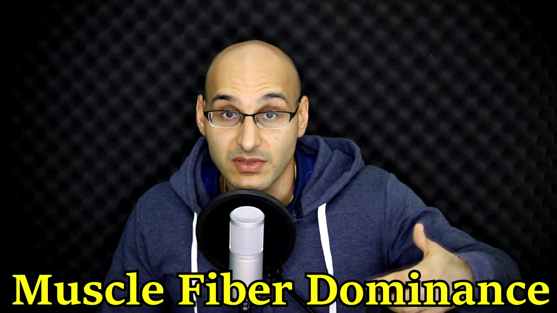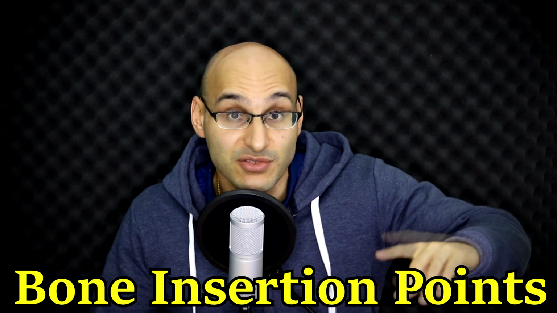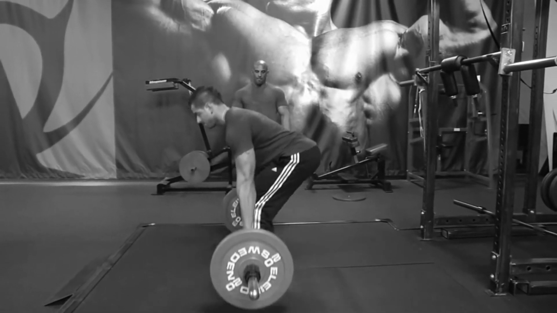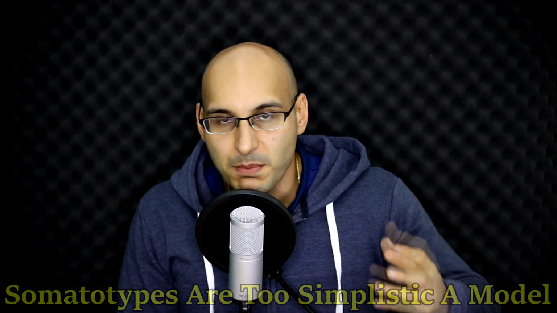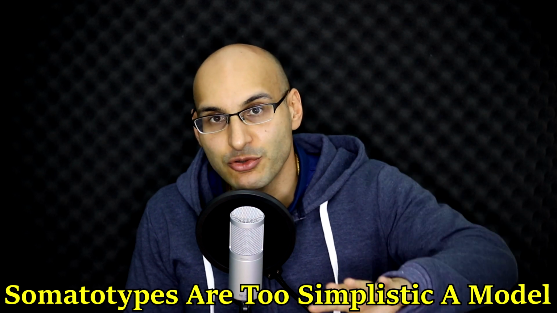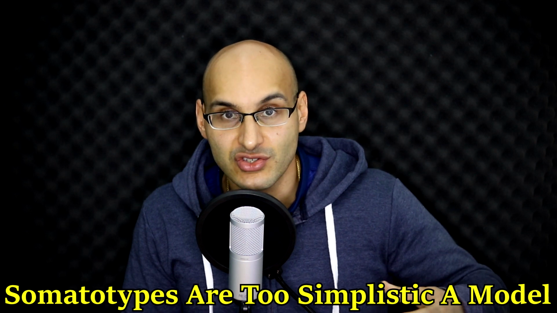And so there are legitimate body typing ideas that you can think about, such as muscle fiber dominance, limb length, insertion points, attachment points, bone density. There are several things which will affect how you perform a compound lift specifically, and these ergonomics are a factor. However, somatotypes are too simplistic a model to capture how nuanced these various differences are in relation to our bodies.